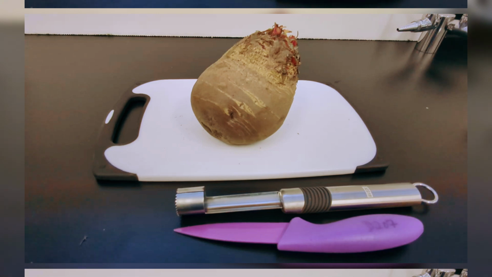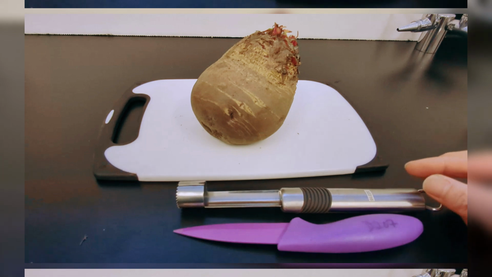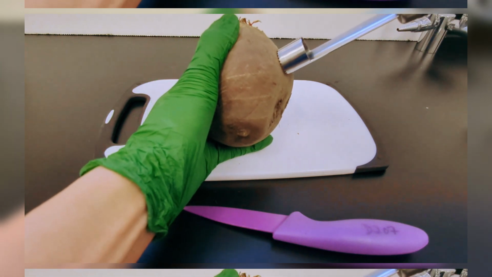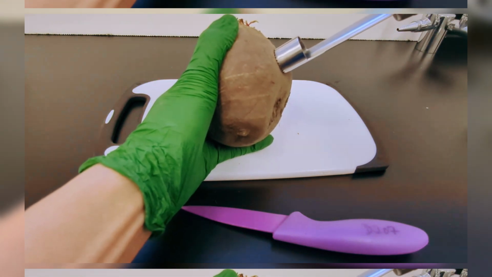Now we are going to prepare the beetroot. We will use the core and the knife to cut our beetroot. Please use caution when handling the core as well as the knife. Do not hold the beetroot like that. You might cut yourself when the core emerges from the other side.